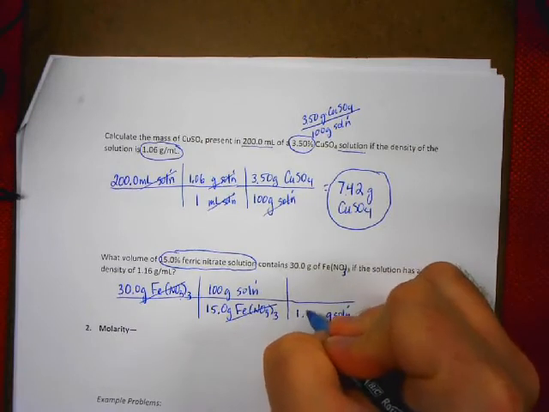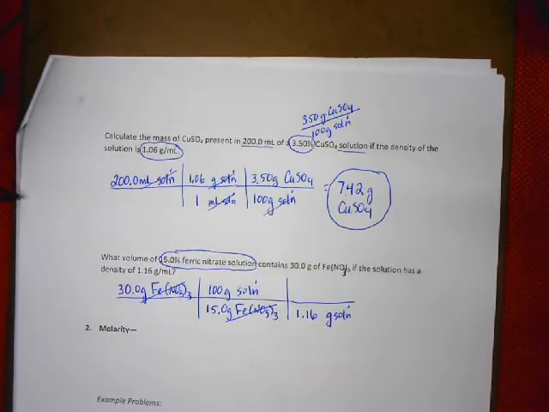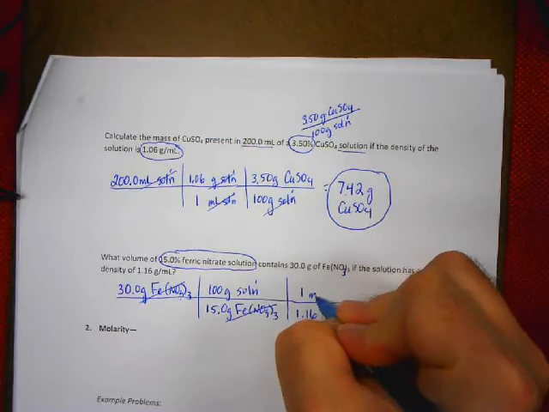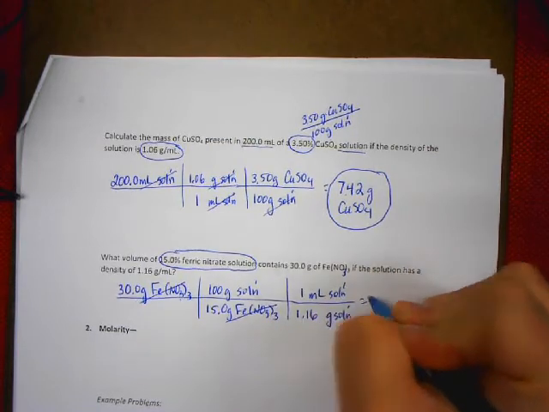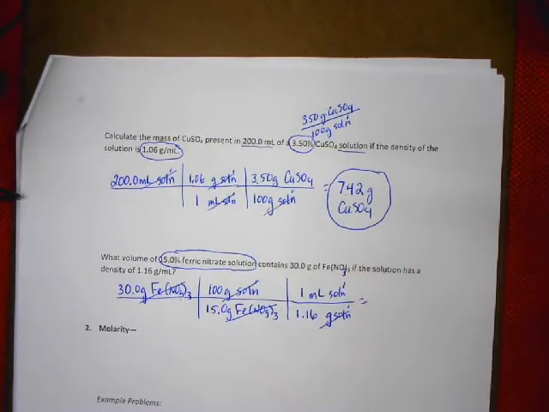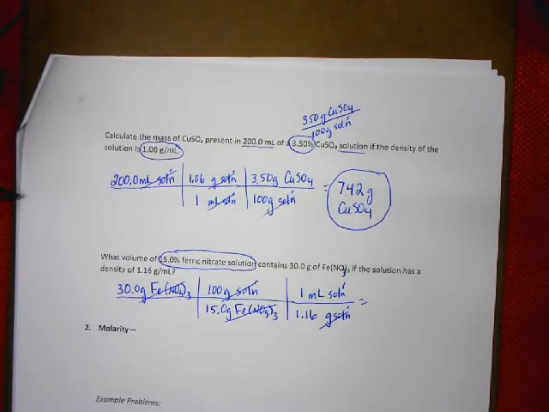And we know that 1.16 is the measurement that goes with that. And 1 milliliter of solution goes on top. That allows us to cross out our grams. Our answer will be in milliliters. You can pause here, do your calculations, and report your answer to the correct number of significant figures and with the correct unit and label.